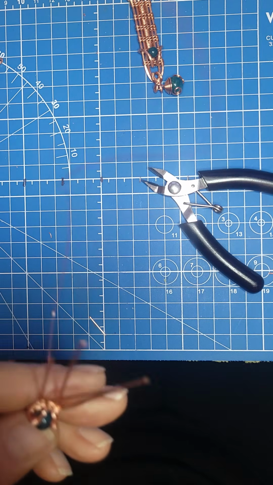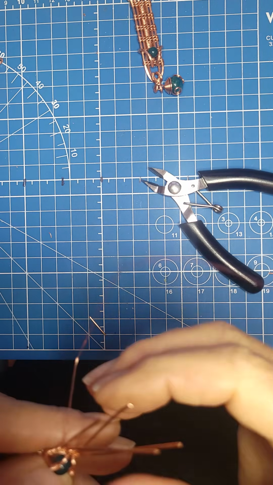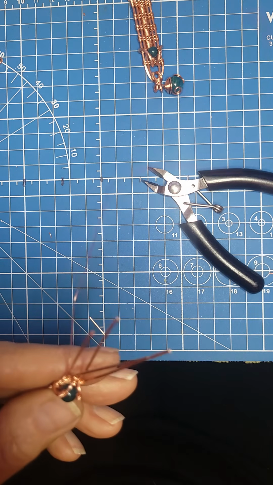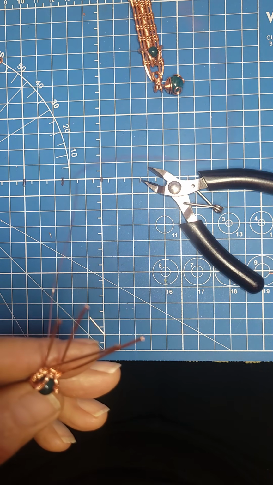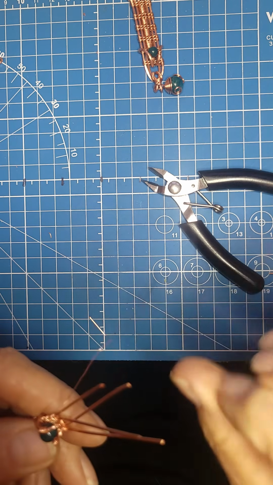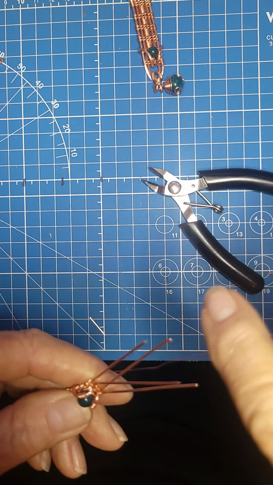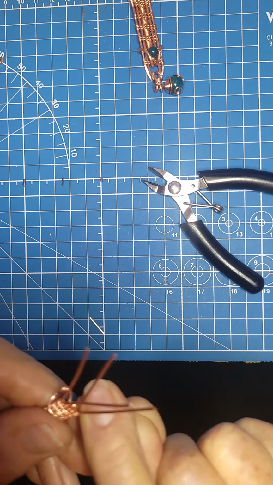So now we're going to do something a little bit different. You know what, you guys? I just changed my mind. I do that a lot. I'm actually not going to keep this wire. I'm going to bring it in a little bit later. I just changed my mind.